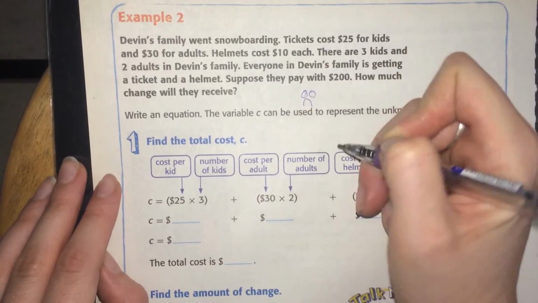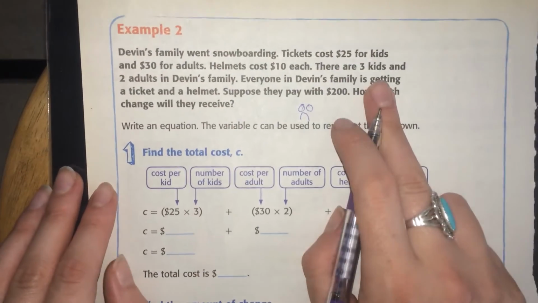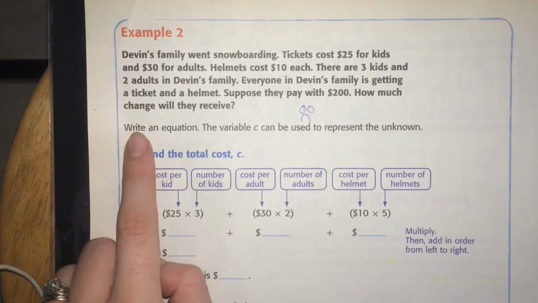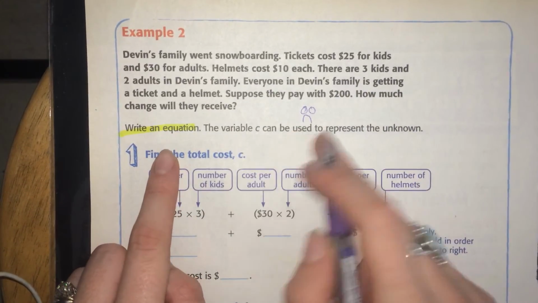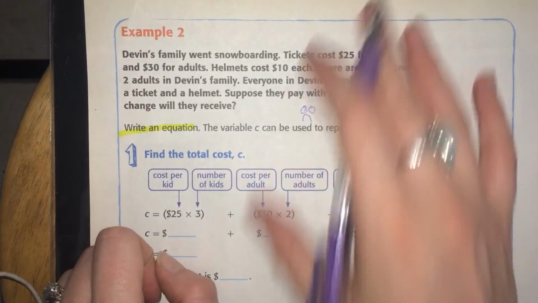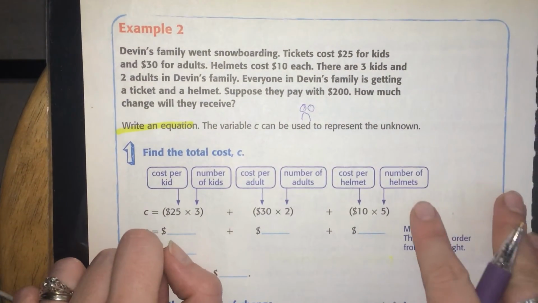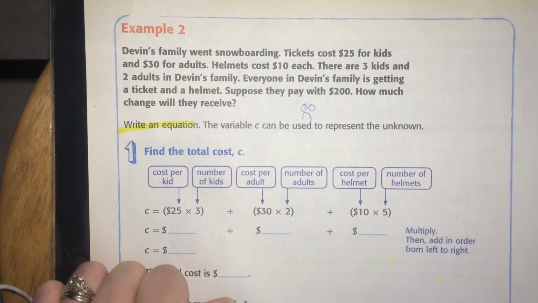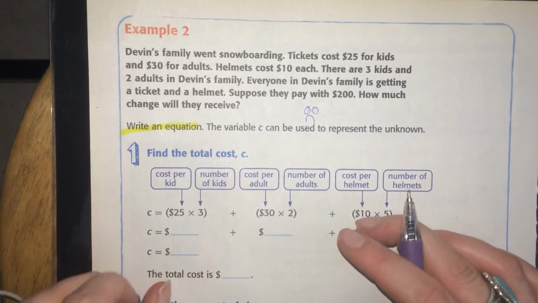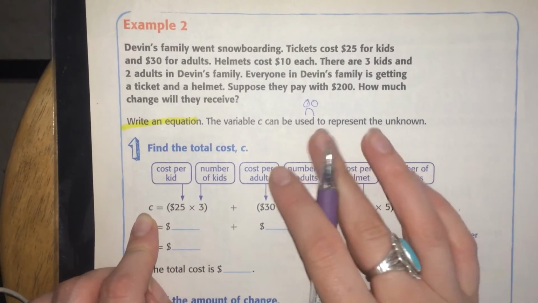Oh, I'm so tired. It's so big. How will I ever handle this? Well, they've told us to write an equation. This will help us sort all of this nonsense out, okay? Because when I look at this, I think, oh my gosh, where can I even start? So don't worry. If we use an equation, we'll be able to sort it out.